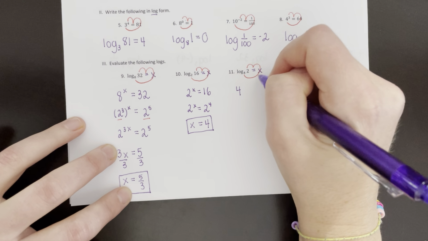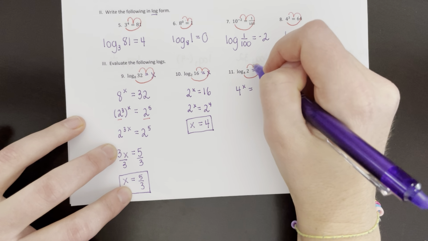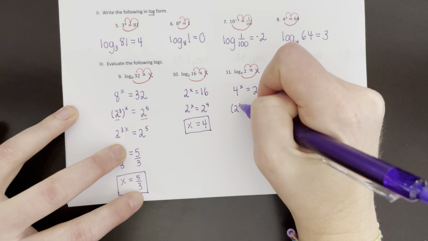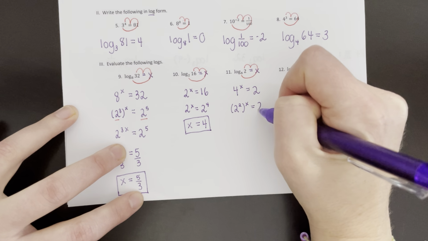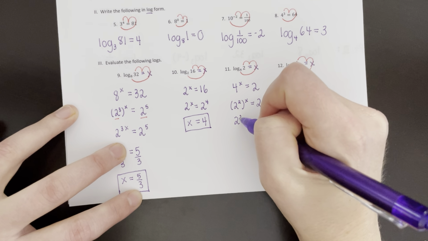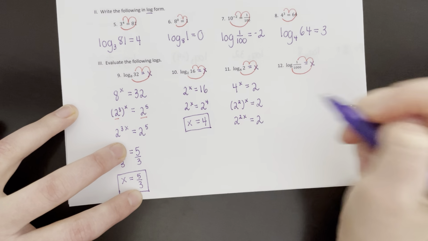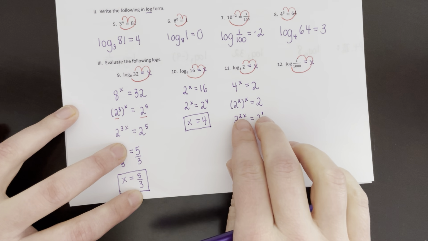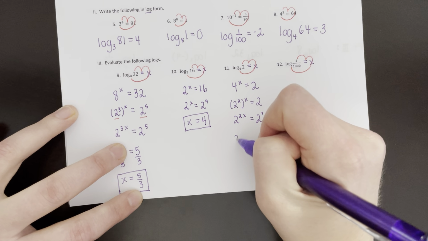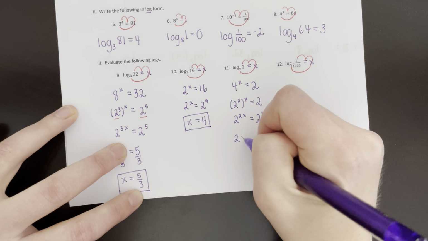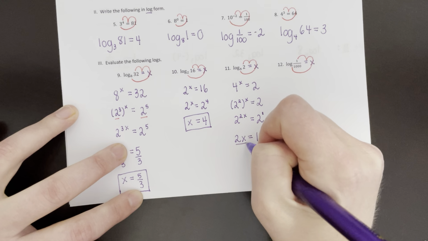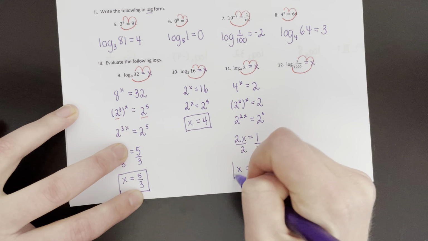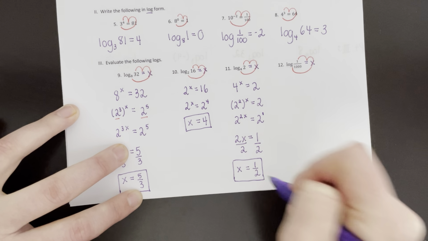So 4 to the x equals 2. 4 can be rewritten as 2 squared raised to the x equals 2. So essentially 2 to the 2x equals 2 to the, what's the implied exponent? 1. So then here, if our bases are equivalent, our exponents should be equivalent. So 2x equals 1. Divide by 2, x equals a half. So getting the hang of it, I hope.